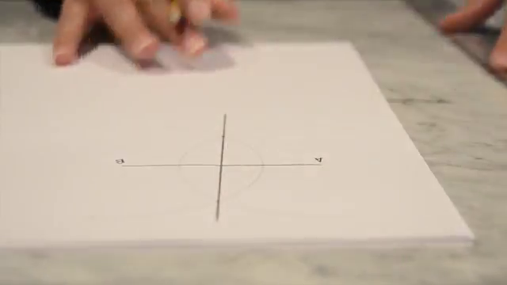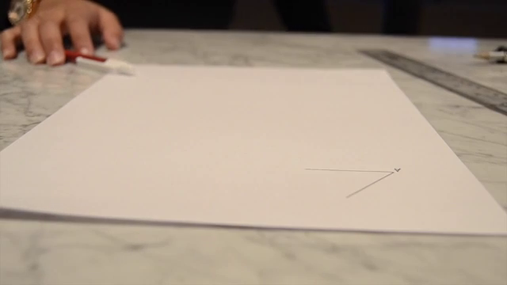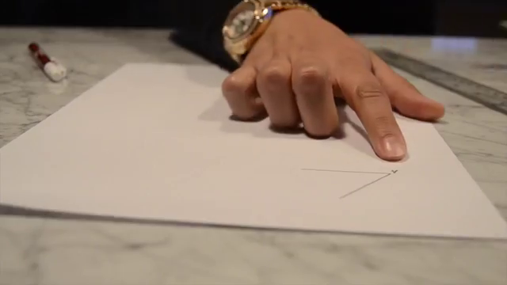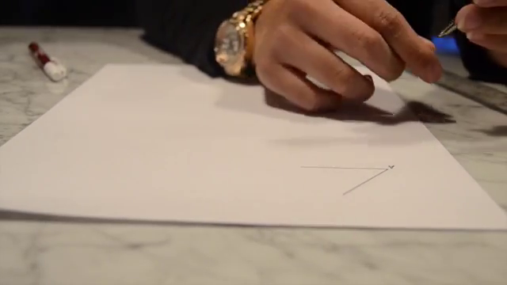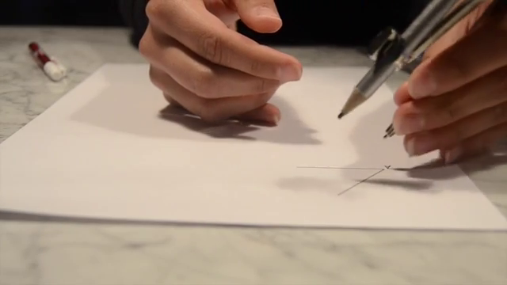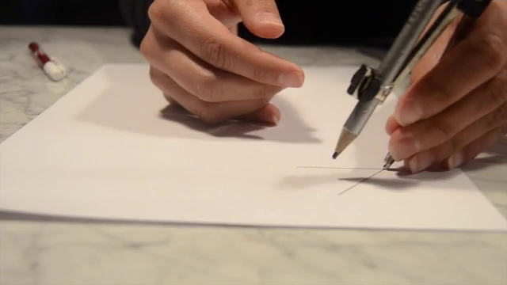And there you have it, a bisecting line. I'm going to demonstrate how to bisect an angle. So here I have my angle given, which is named A. I'm going to take my compass and place it on the vertex A of my angle.